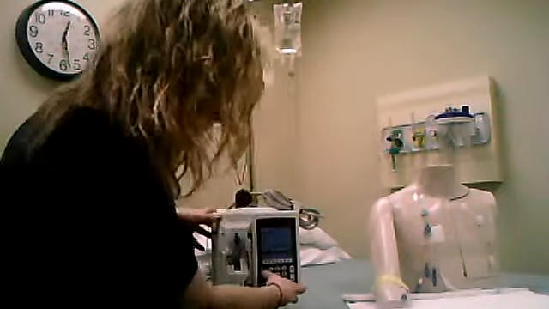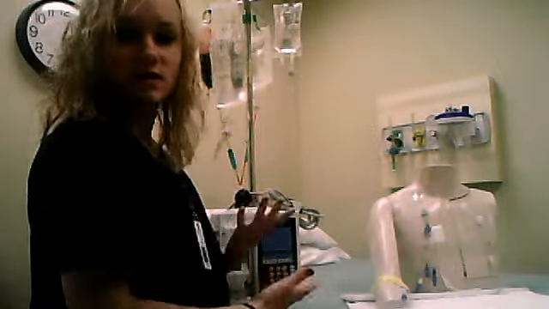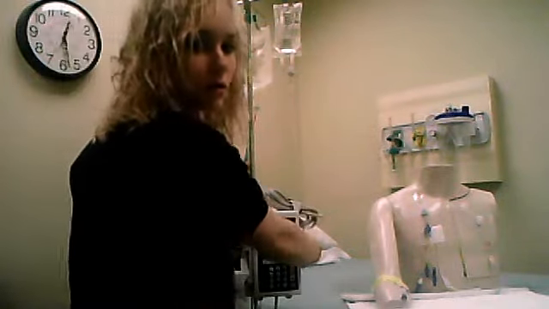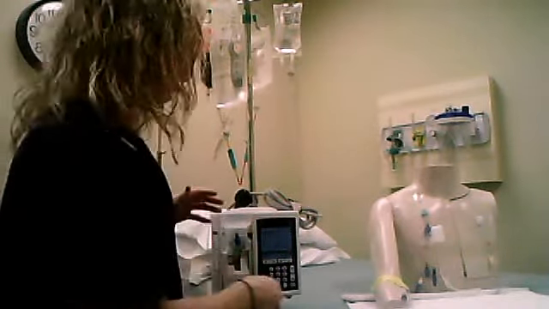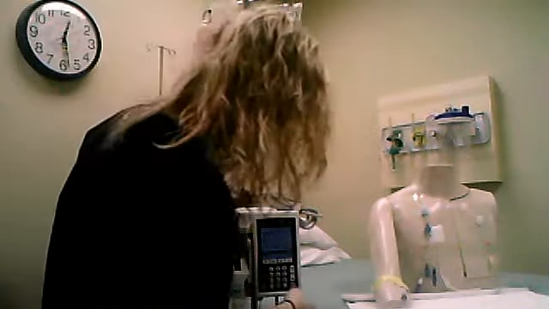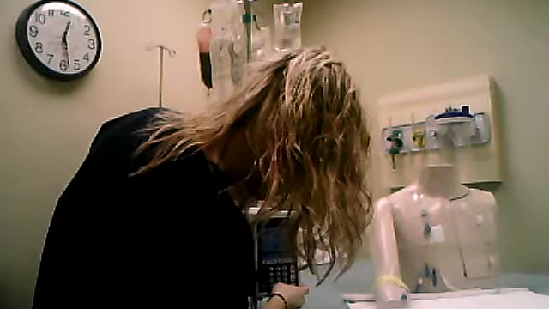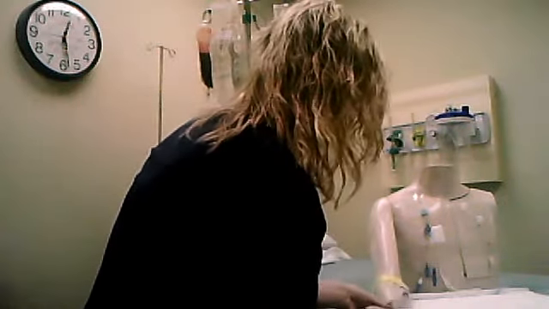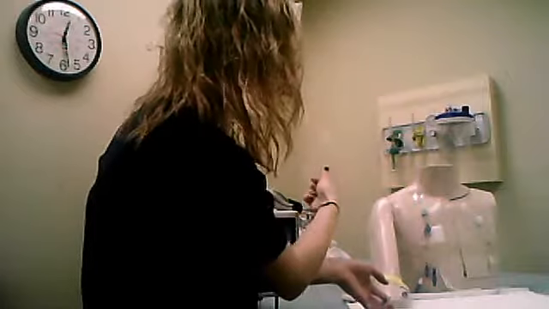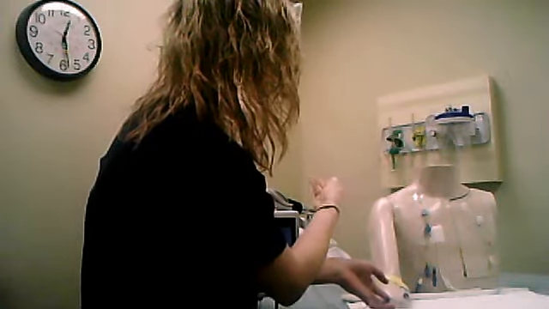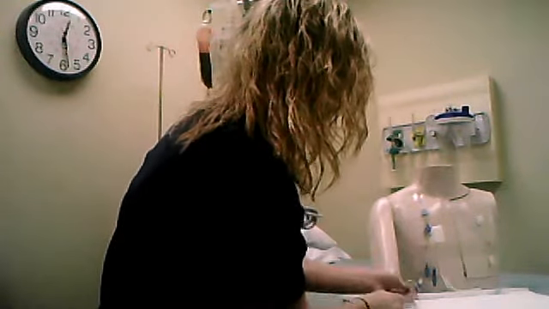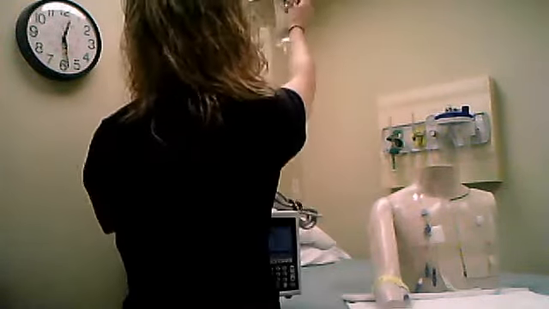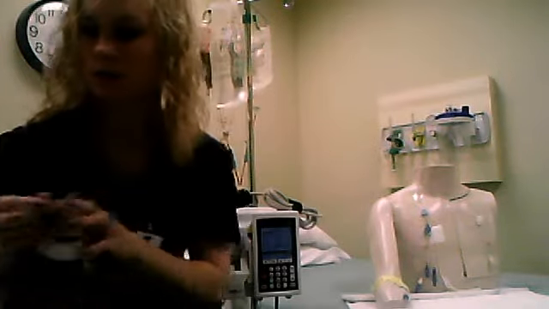So we can go ahead and start that. And also lock the safety on the back. And once the 10 minutes is up, we can disconnect that. Clamp it again. Discard of that.